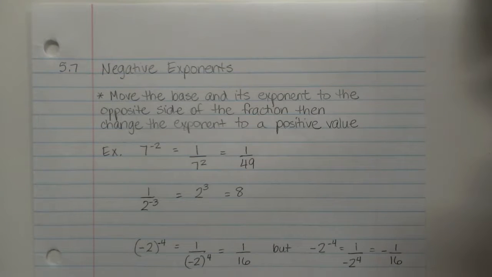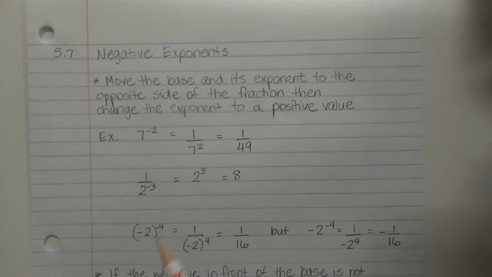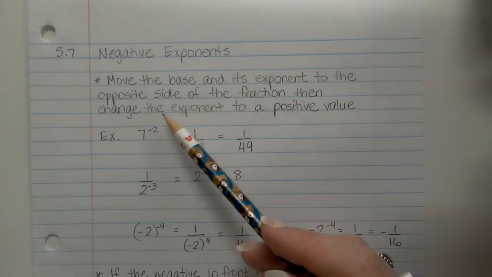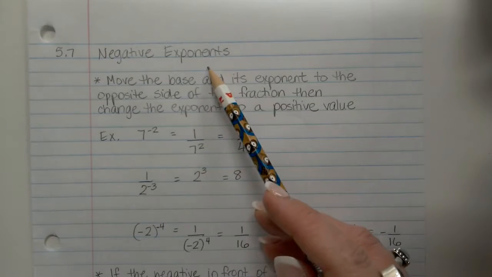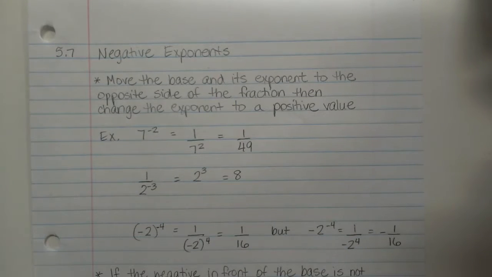In this video, we're going to be talking about negative exponents, fractions with negative exponents, and so on. So let's start with negative exponents. Basically, negative exponents have nothing to do with the sign of the base. A negative exponent is simply a way of saying that you need to move whatever the base is and that exponent to the opposite position in a fraction.